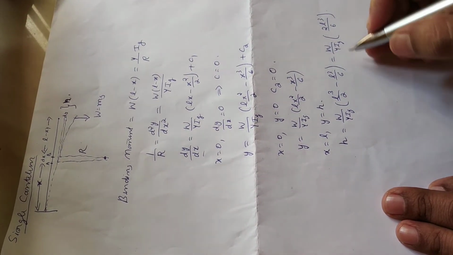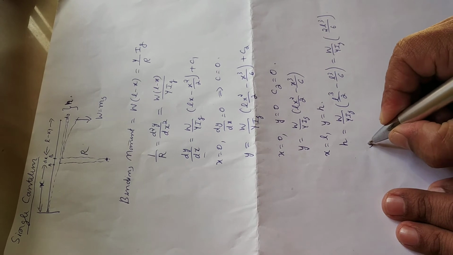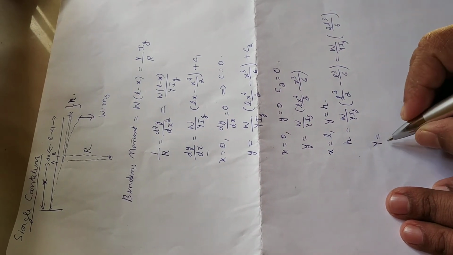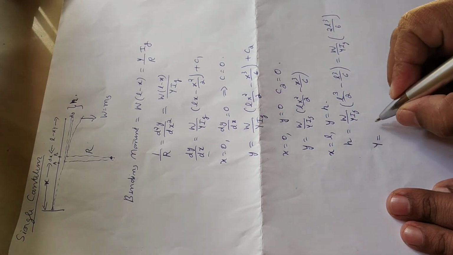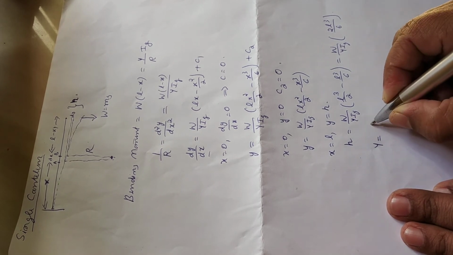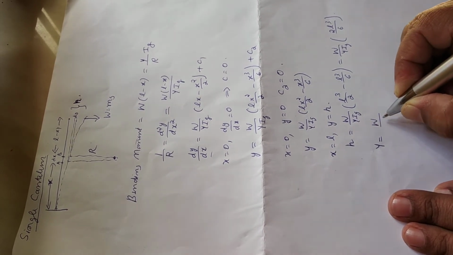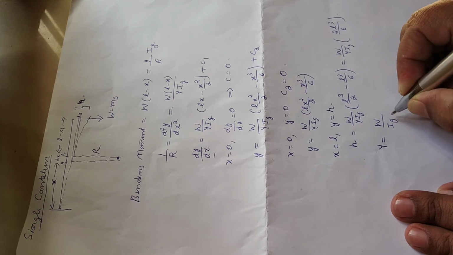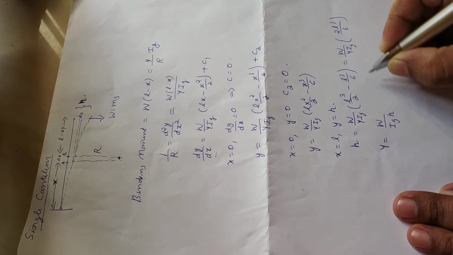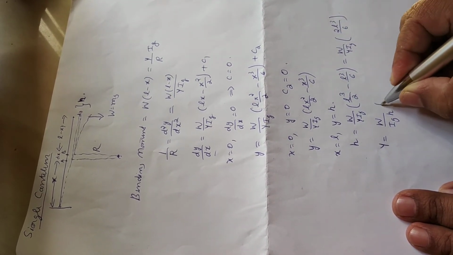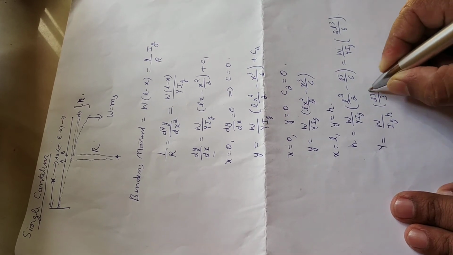We can rewrite this equation for finding the Young's modulus Y of the material of the cantilever, and that is given by W by Ig into h, and this part you can simplify, it becomes L cube by 3.